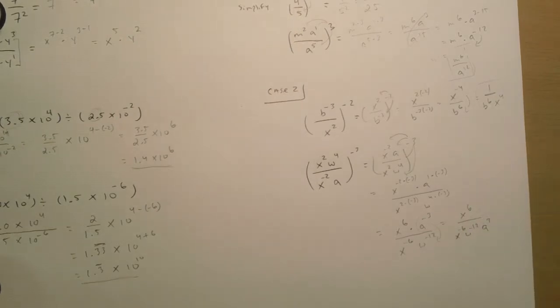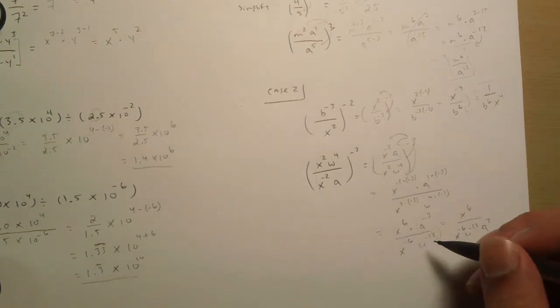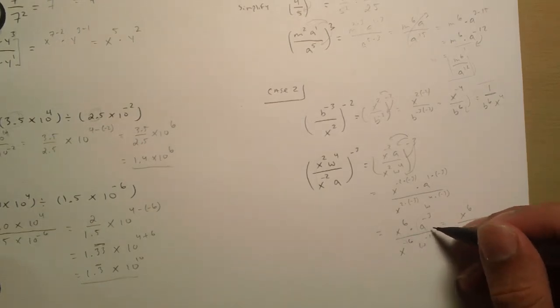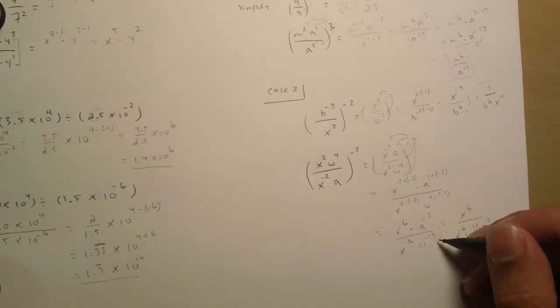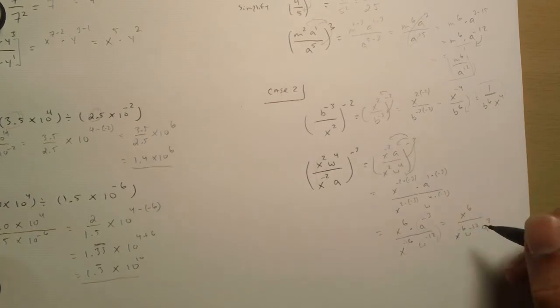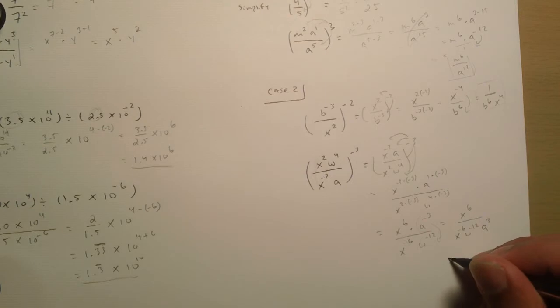Now, if you're already comfortable with moving these negative exponents around, then you can attempt to move multiple at the same time. I'm just doing this to show you the steps.